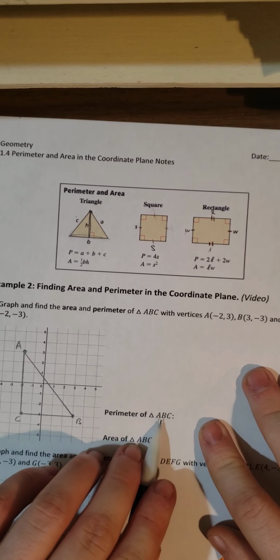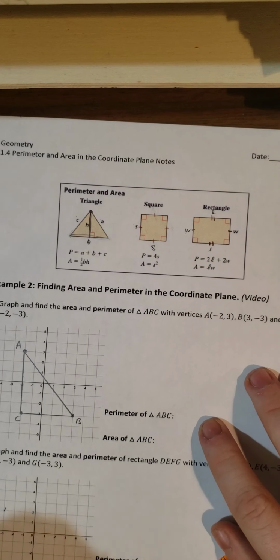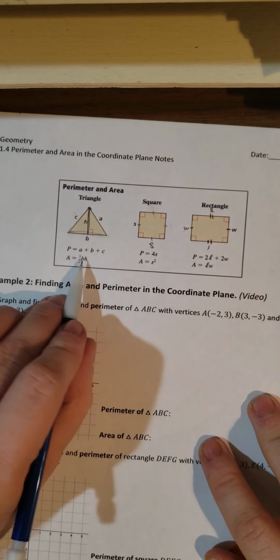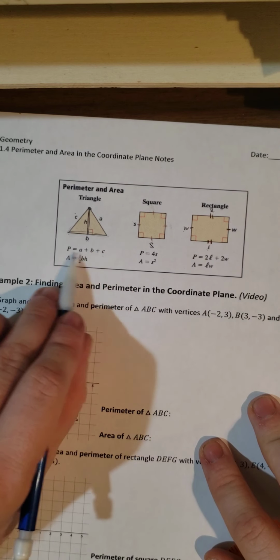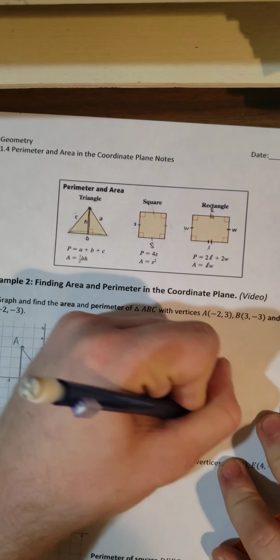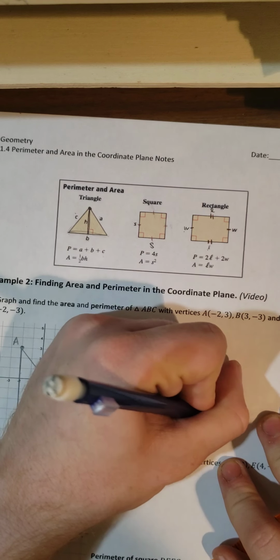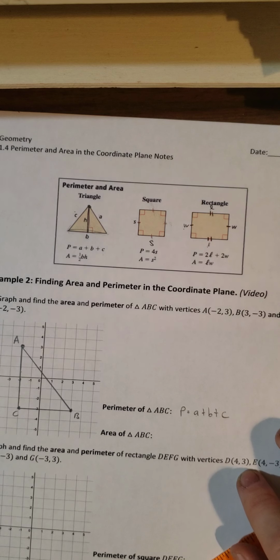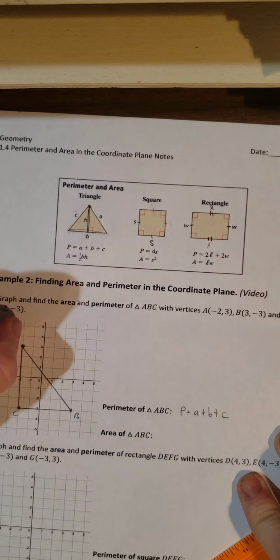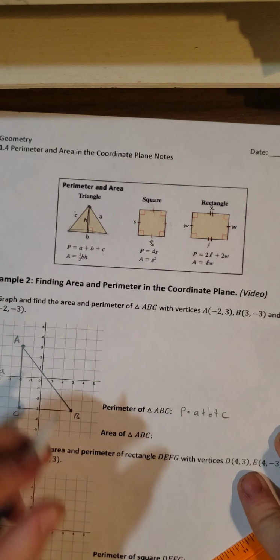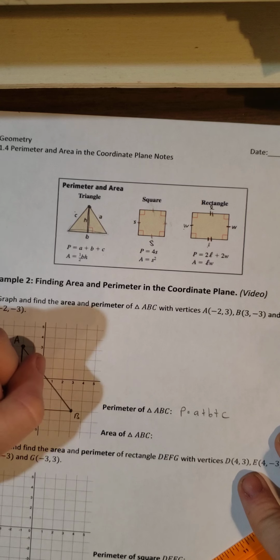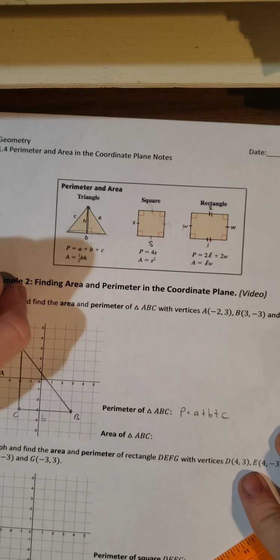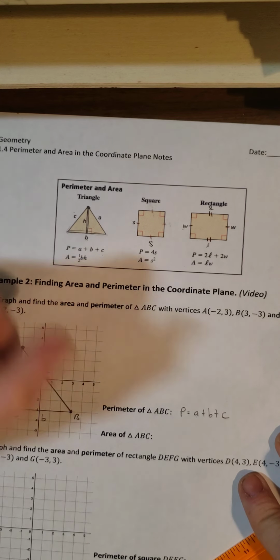Now we know that we need to find the perimeter of ABC, and so that means to find the perimeter of this triangle, we need to find A, B, and C, where A, B, and C are those side lengths. So let's just call the length between A and C to be side A, the length between C and B to be side B, and the length between A and B to be side C.